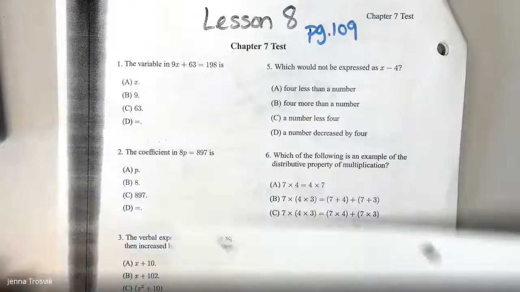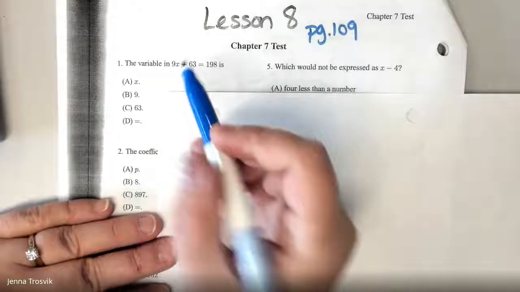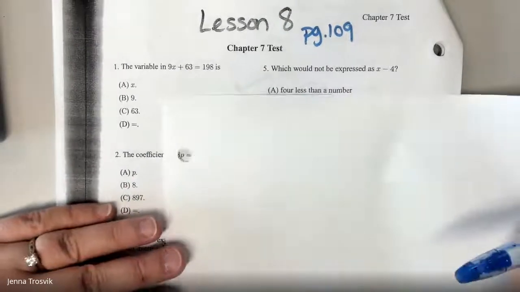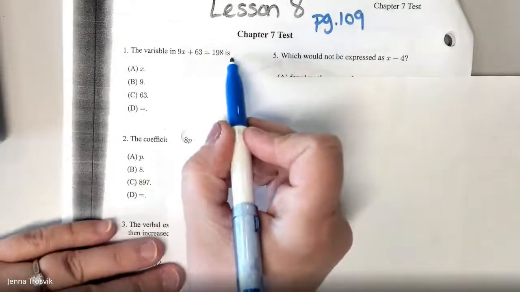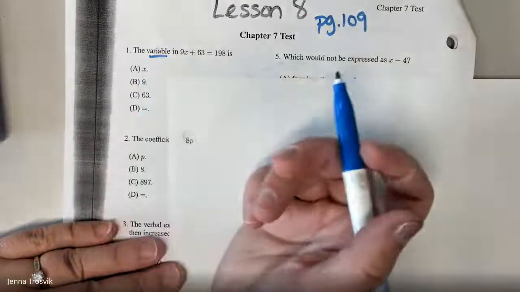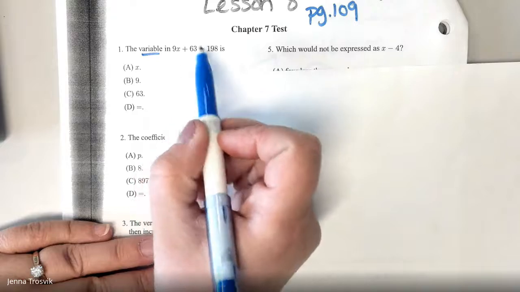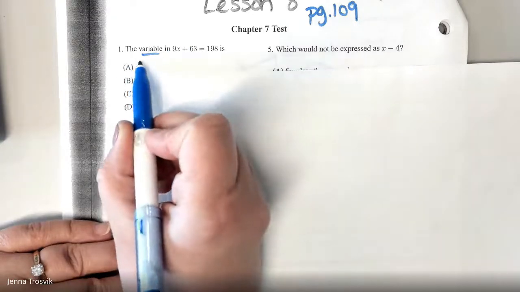Okay, number 1, the variable in 9x plus 63 equals 198 is, variable is just a fancy word for a letter. So what is the only letter in this equation? A.